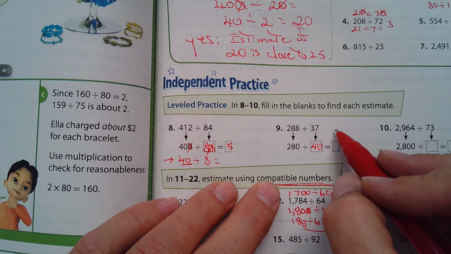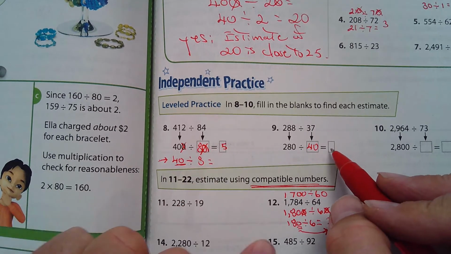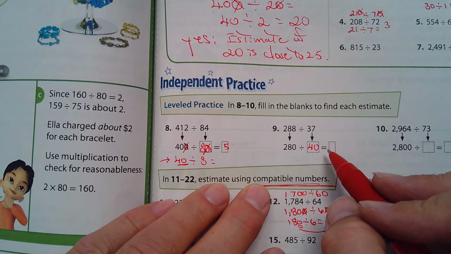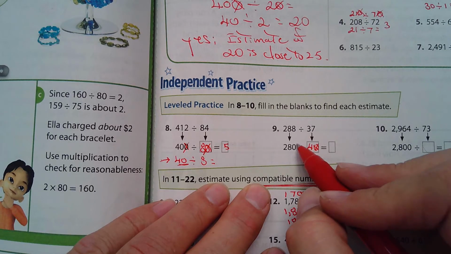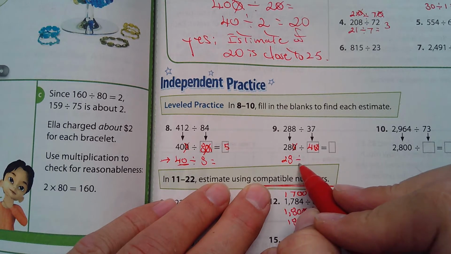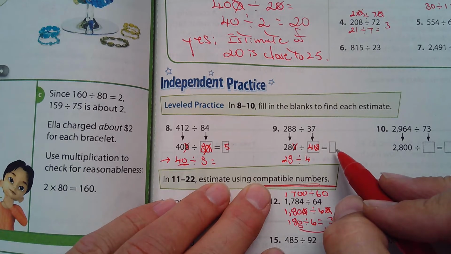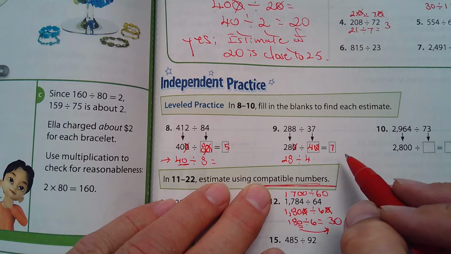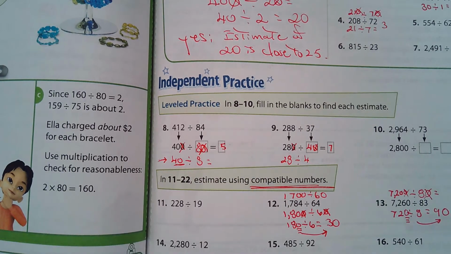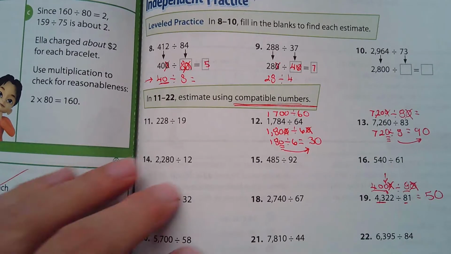Notice how this box is a little small, so it's going to be probably another single-digit number. And we could cross out this 0 here, cross out this 0 here. So what do we have? We have 28 divided by 4. Well, what's 28 divided by 4 equal? Well, that's going to be 7. Let you do that last one on your own. And we did a couple of these down below in class, so I'm not going to worry about those.